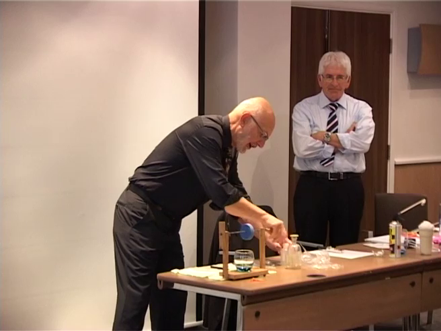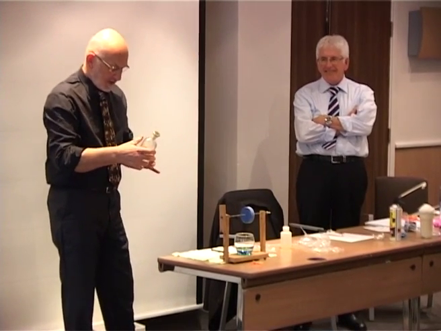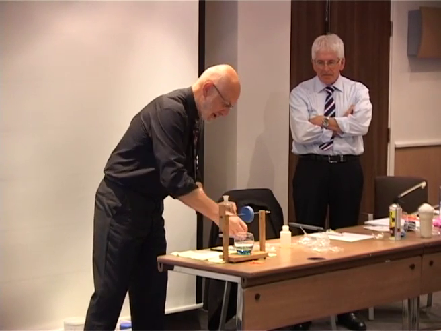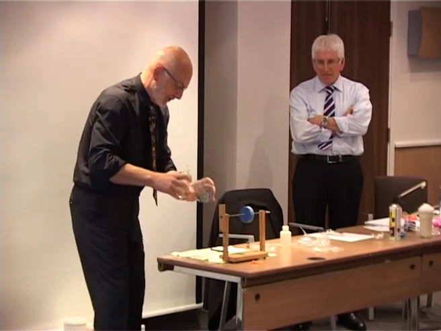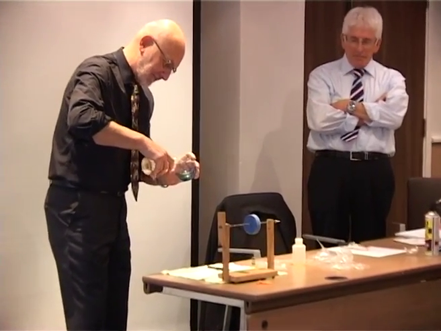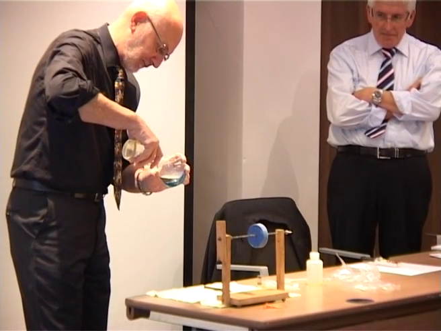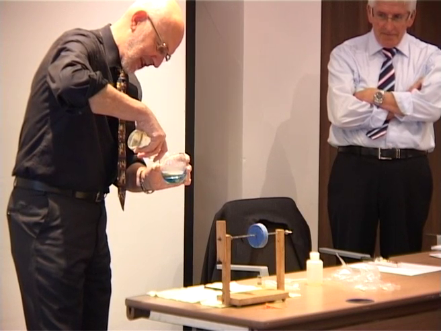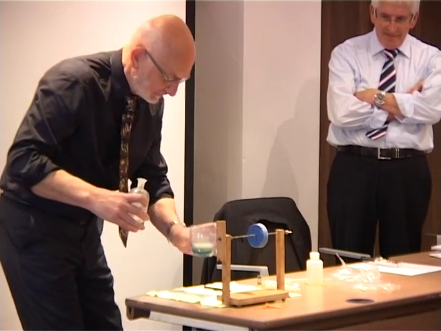And the diacid chloride, for two reasons, is dissolved not in water, because it won't, but in hexane, which is organic. It doesn't mix with water. It's also less dense than water, so it should float on the top. That's the plan. However, since with all plans, let's see what happens.